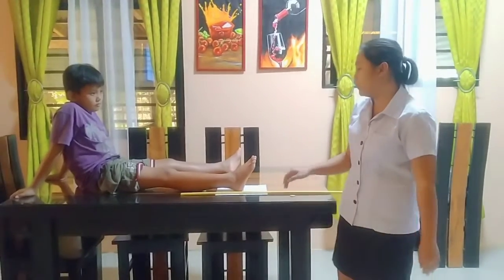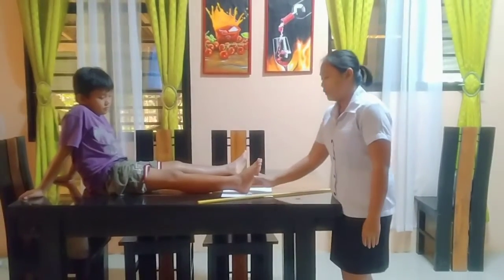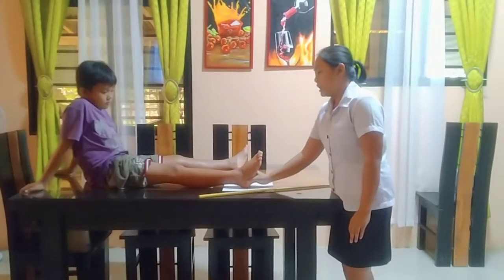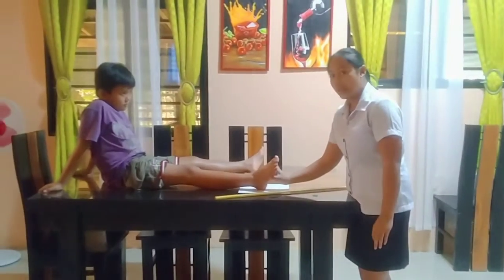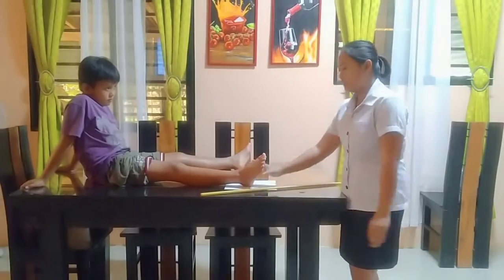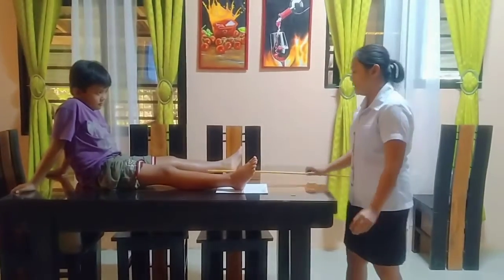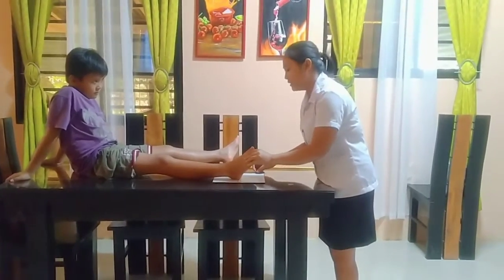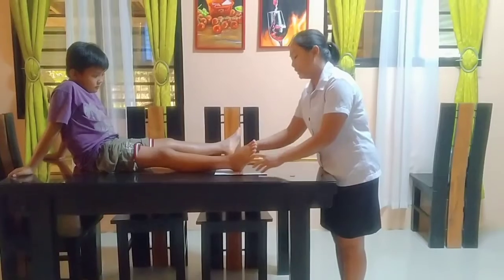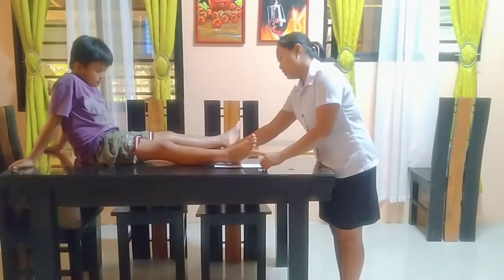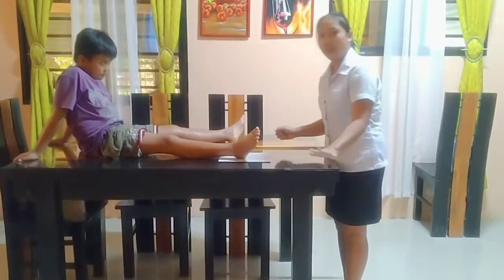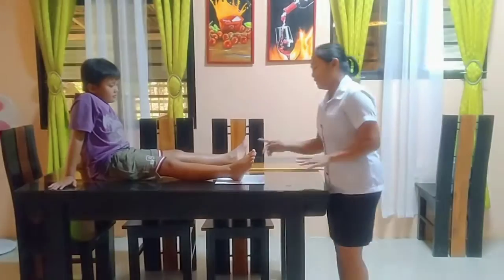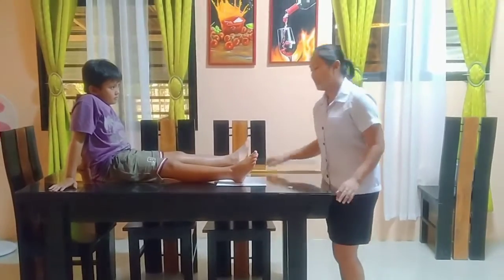Now, next projection will be the apiaxial oblique lateral rotation. So, ang pinakaiba lang po nila is i-rotate po natin ang foot ng patient 30 degrees lateral. Dito naman po. So, the central ray will be directing 1 inch posterior to the malleolus.